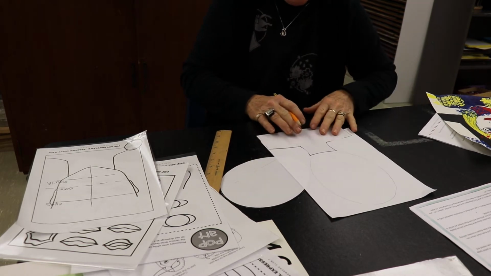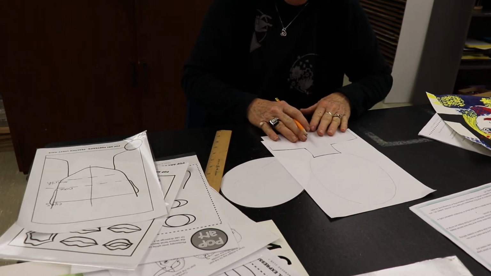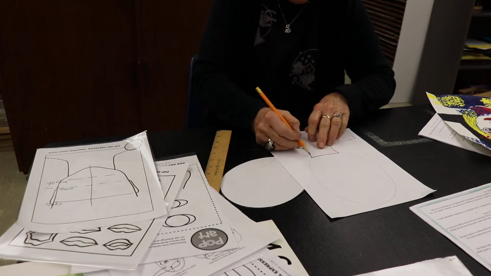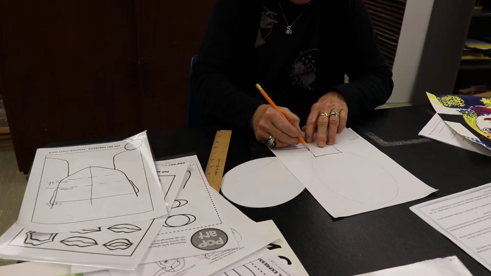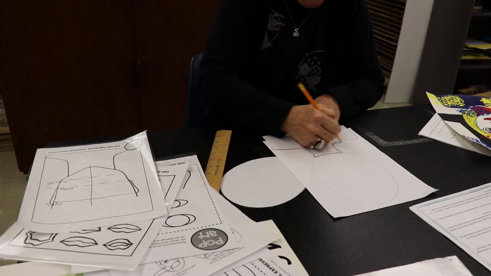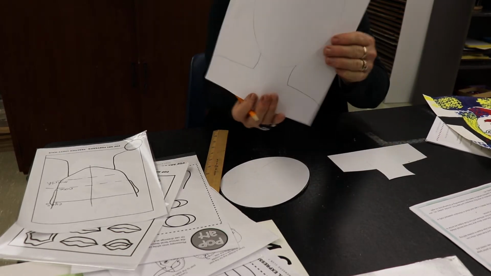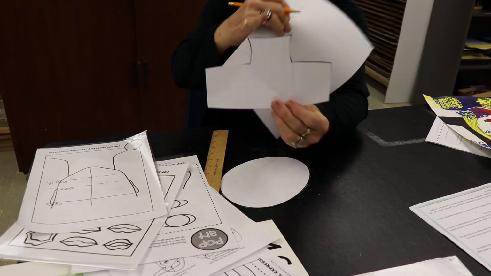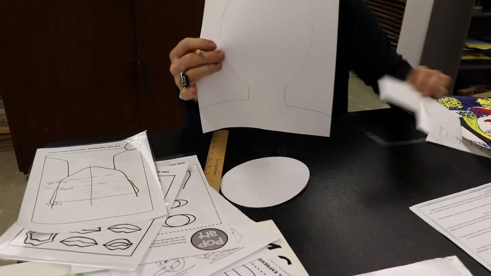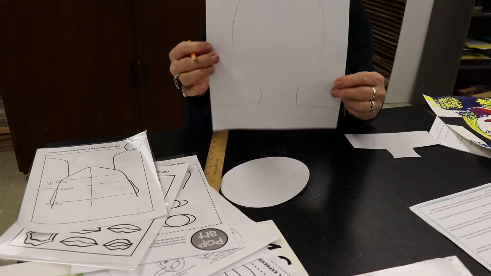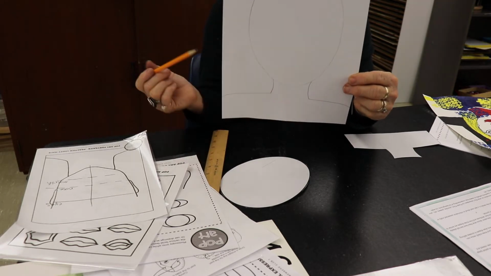So putting this down, I'm going to line it up. I think I'll put it right here. I'm not going to draw the top part on top of the oval. Notice that I didn't draw this very top part. I just lined it up and did this. So now we have a neck that supports our head.